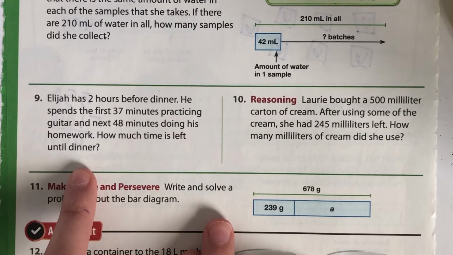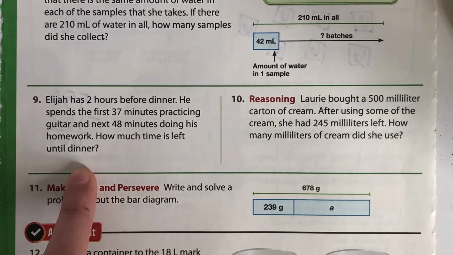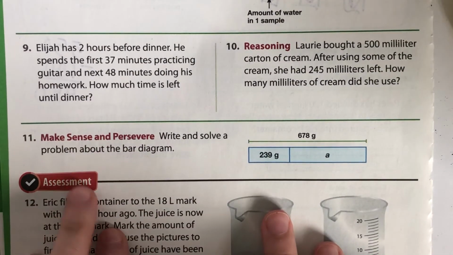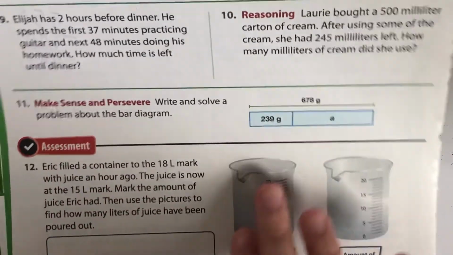Elijah has 2 hours before dinner. He spends the first 37 minutes practicing guitar and the next 48 minutes doing his homework. How much time is left until dinner? Lori bought a 500 milliliter carton of cream. After using some of the cream, she had 45 milliliters left. How many milliliters of cream did she use? Write and solve the problem with the bar diagram.